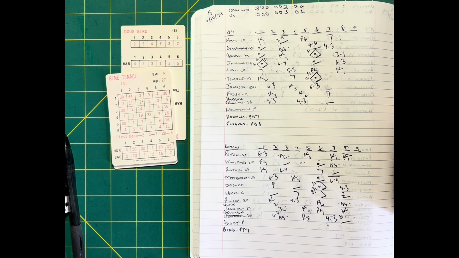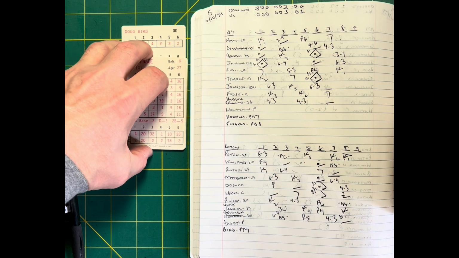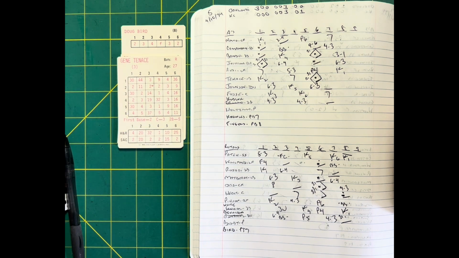It is Joe Horner and Lindy McDaniel. Lefty-righty double-barreled action for KC. Gonna try and get Bird through this inning. 6-4 Oakland. We're in the 9th.